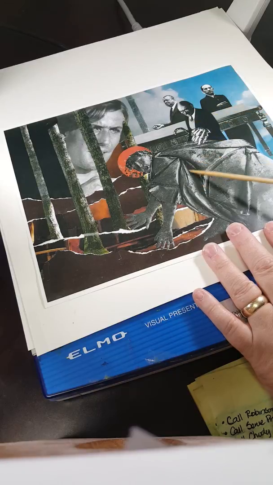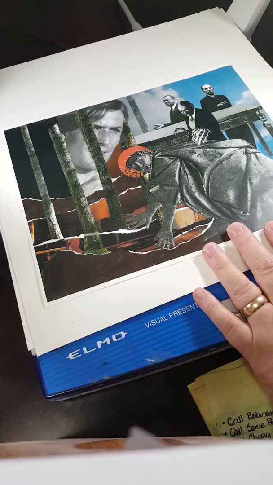Not at all like this, completely opposite from this. There's contrast in the size. These are smaller, and these are much larger. So we have a nice variety of size.